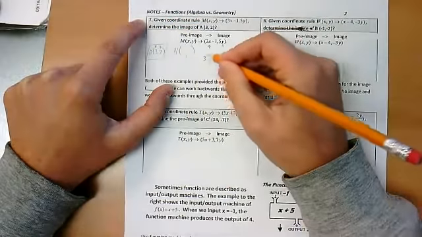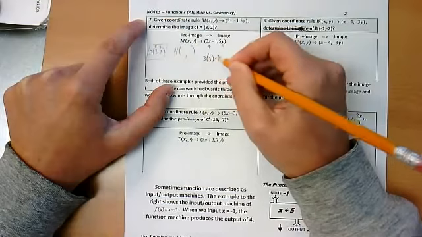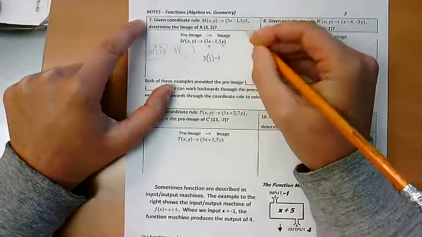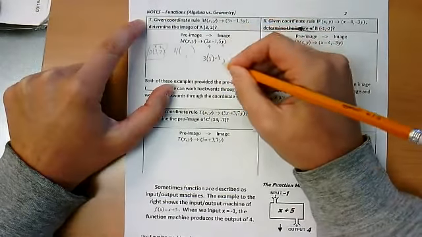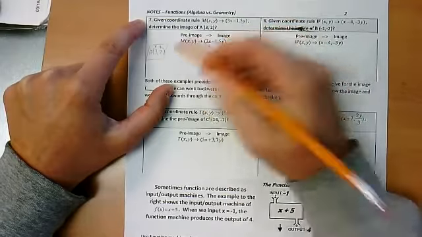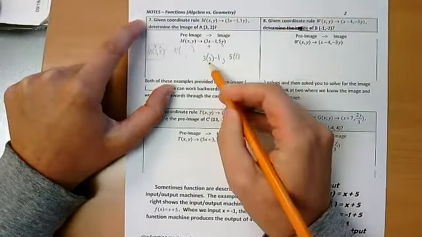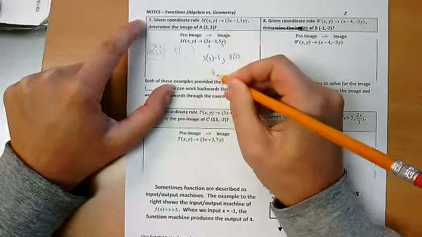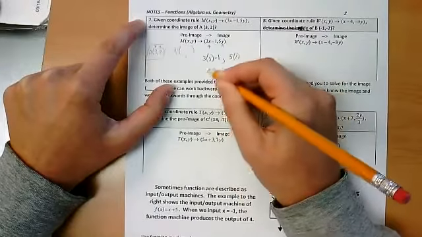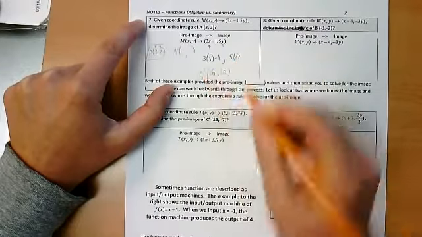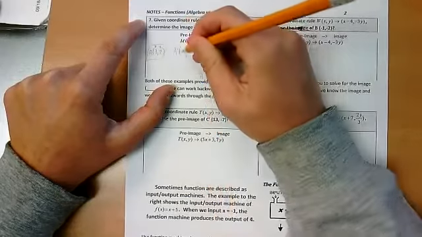So I'm going to have 3 times 3 minus 1, that's going to be my new x point, and then I'm going to have 5 times 2, my new y point. So let's see, 3 times 3 is 9. 9 minus 1 is 8. And then 5 times 2 is 10. So that means A prime is going to be (8, 10).